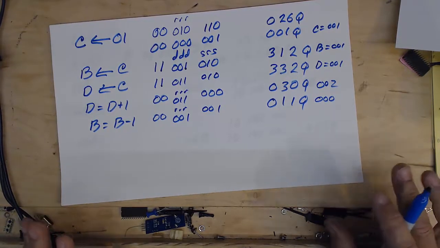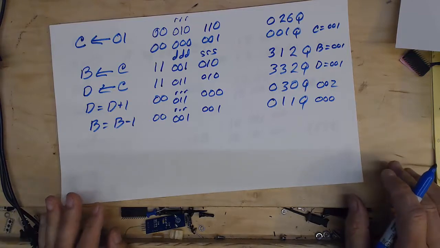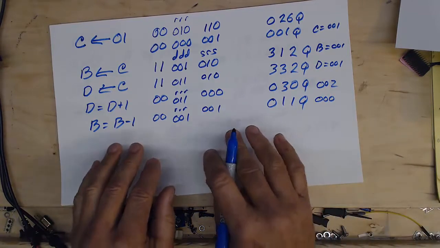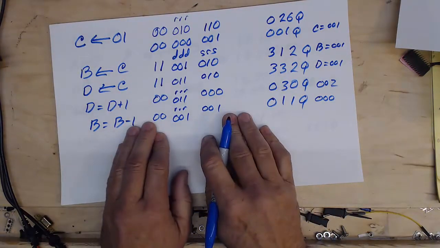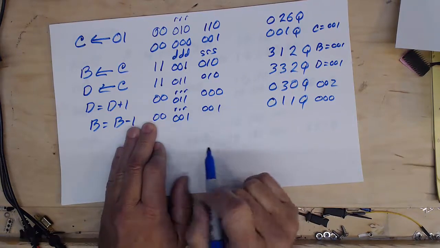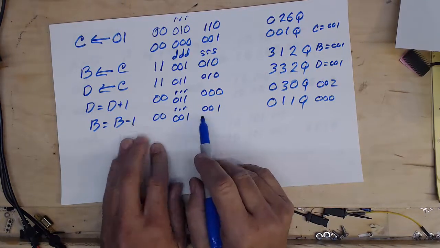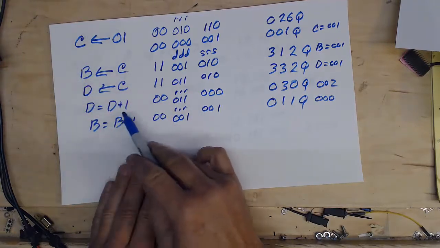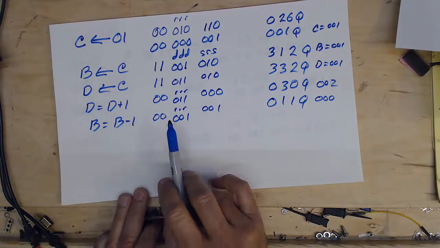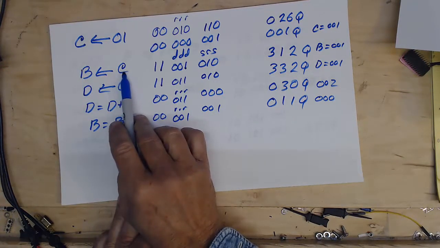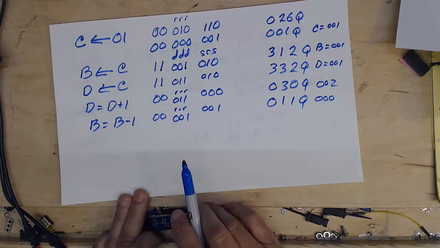So we're going to make this simpler, and rather than write our code in binary, we're going to create a symbol that basically performs these functions. So if we want to move whatever is in register C into register B, we're going to make a symbol for that.